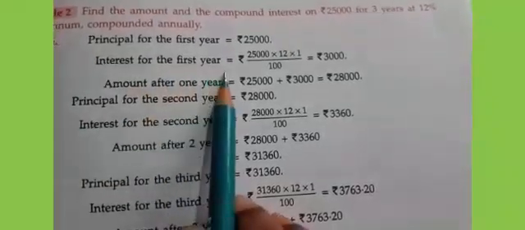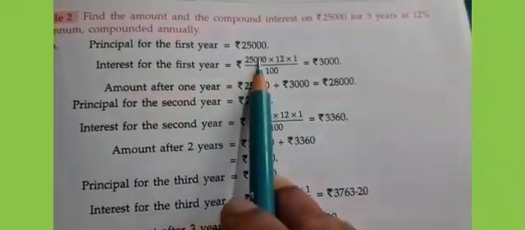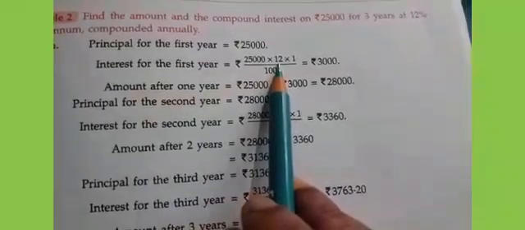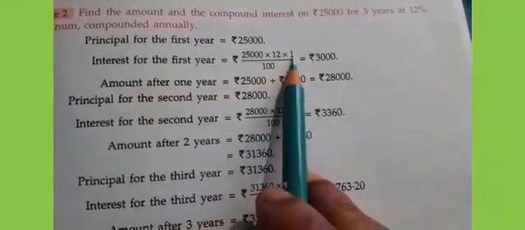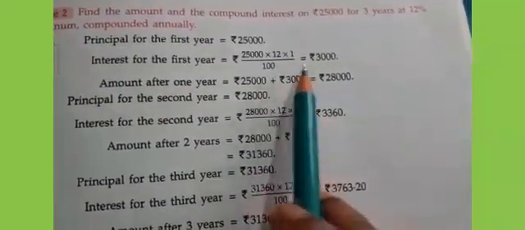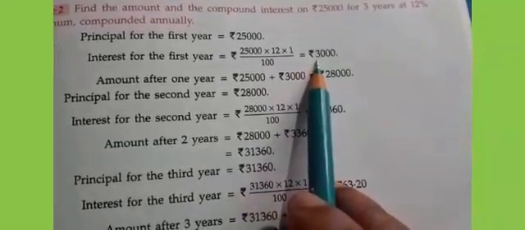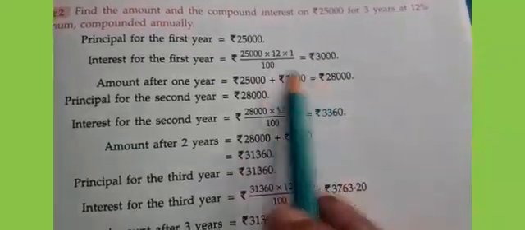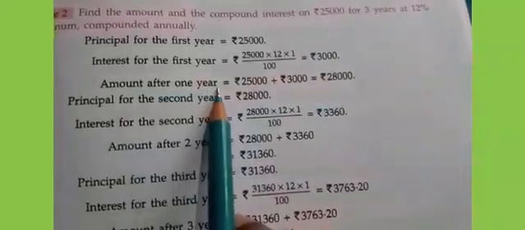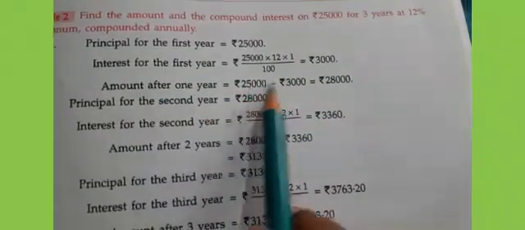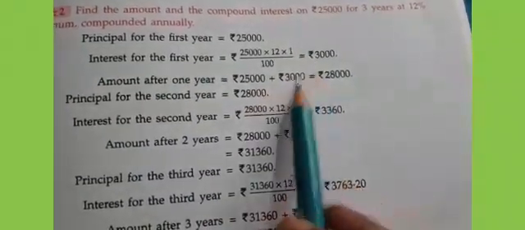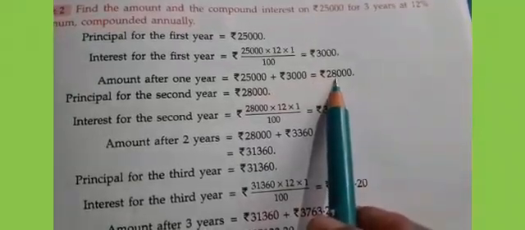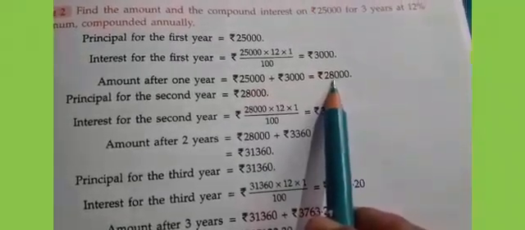So interest for first year is equal to ₹25,000 into 12, that is the rate of interest, and for 1 year we are calculating, therefore into 1 by 100. So its value we are getting 3,000. Now amount after 1 year will be principal plus interest for 1 year. So it becomes 28,000, 25,000 plus 3,000.